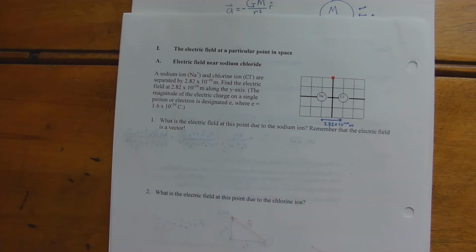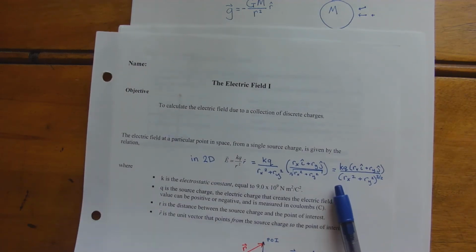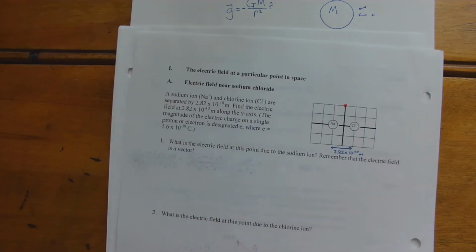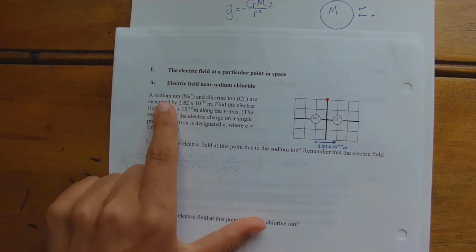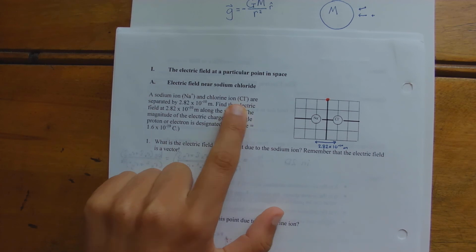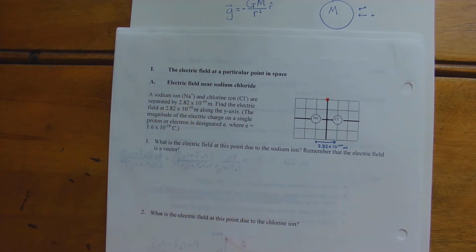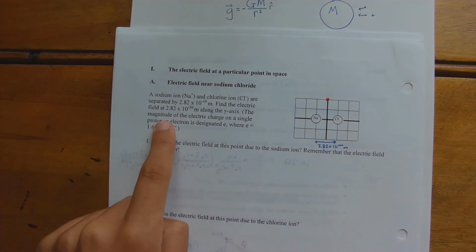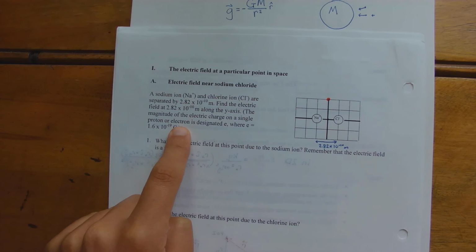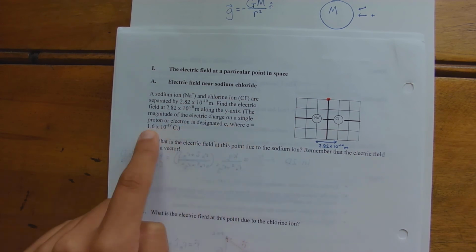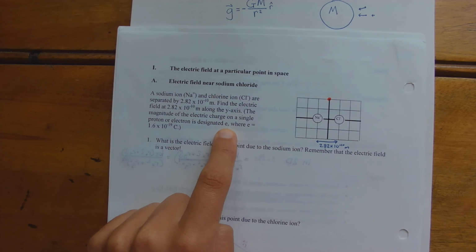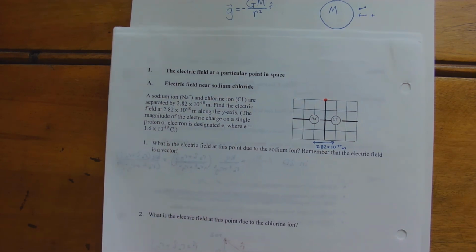Okay, so back on page 2, we want to find the electric field. We can use our equation that we have here. I have a sodium ion and a chlorine ion. The charge from the sodium ion is the charge of 1 proton. The charge on the chlorine ion is the charge of 1 electron. If you have a single proton or a single electron, the charge is the elementary charge, which is 1.6 times 10 to the negative 19th coulombs. Okay, so that we can use e for, and e is the elementary charge given here.